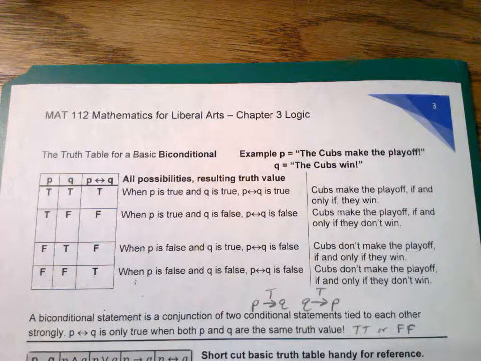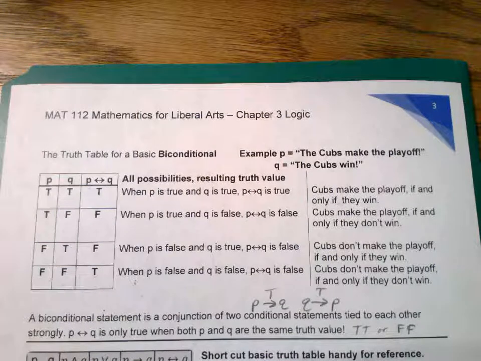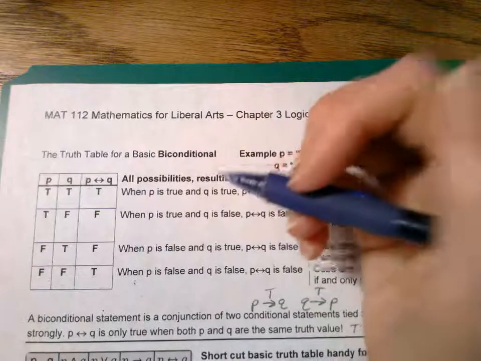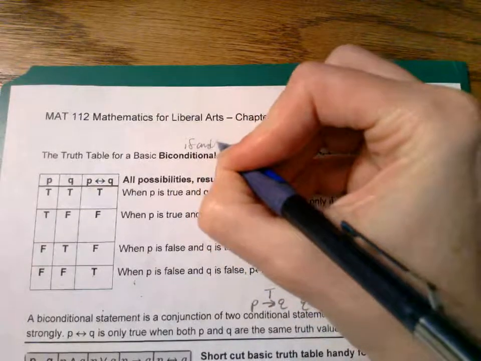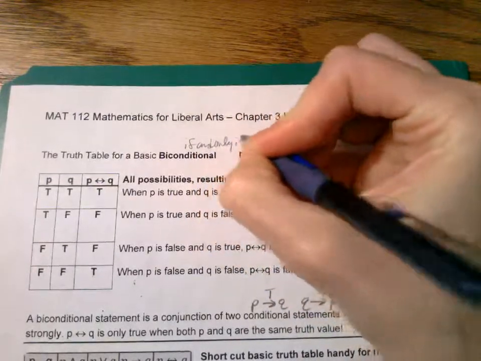Chapter 3, Section 2, last page. The last of the different types of basic truth tables would be the biconditional. Remember, biconditional is "if and only if."